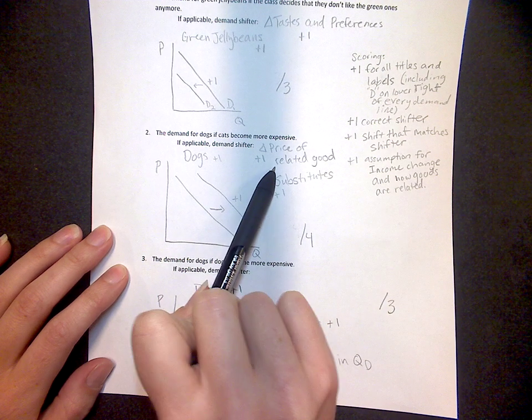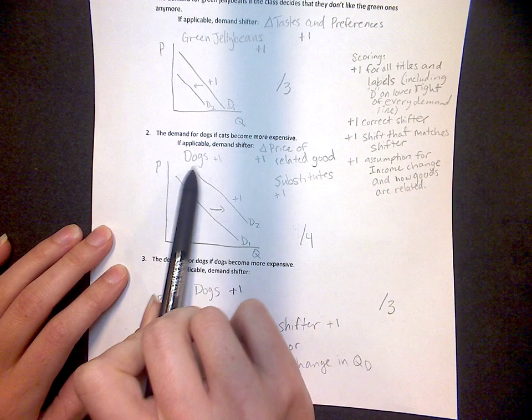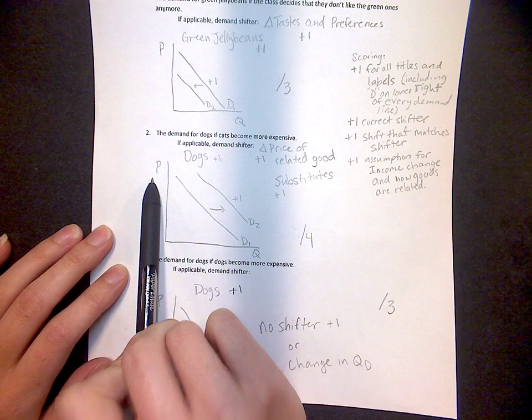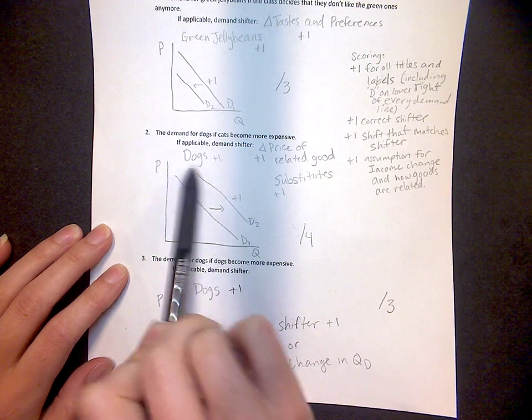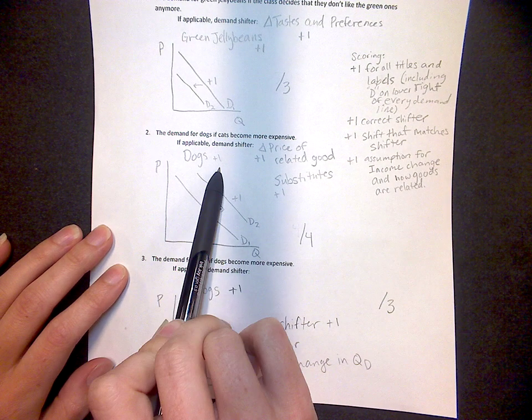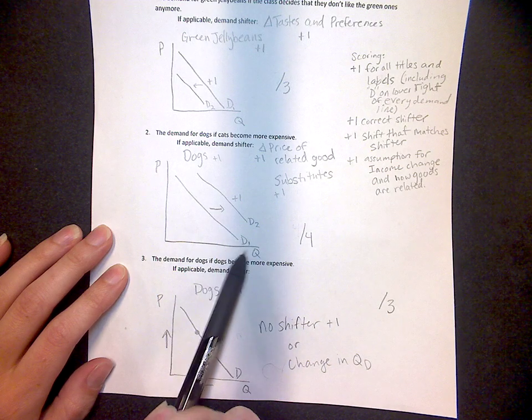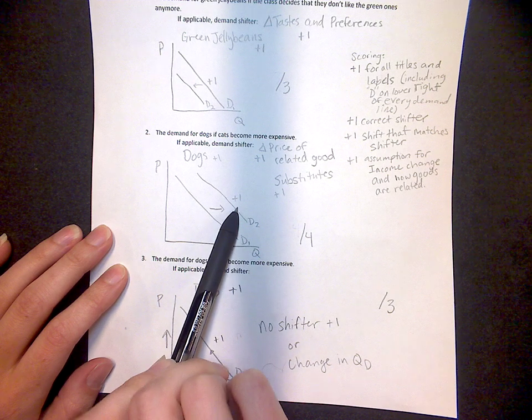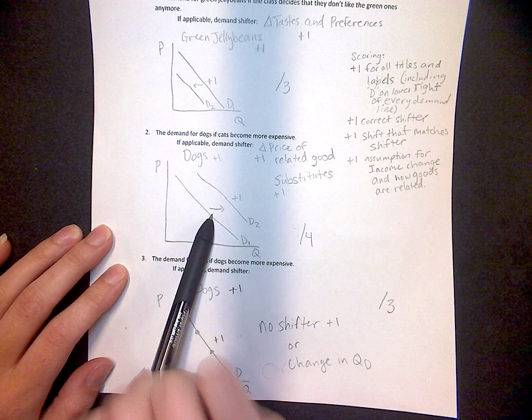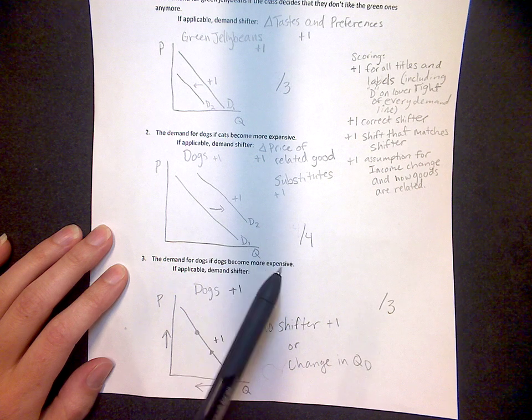Okay, the shifter is change in price of related goods, so +1 if you put that. Title is dogs, price, and quantity. So if you wrote demand for dogs or something like that, that gets you +0 for the label point. And then demand increases, so D1, arrow out to D2. If you put that, you get +1. Again, diagonal arrow gets you a 0, missing any labels gets you a 0 on that point. So there are 4 points for that one.